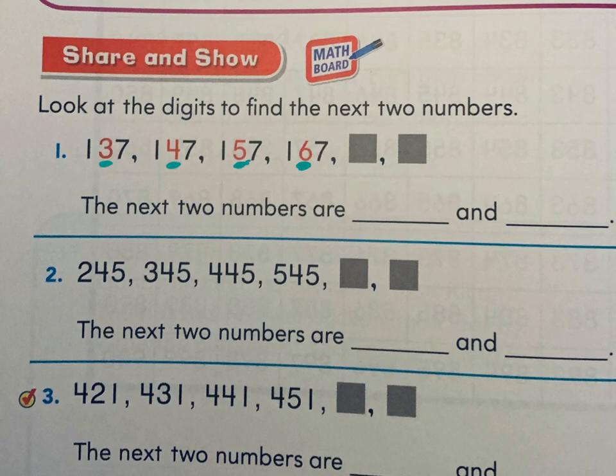The tens place is changing. So the next two numbers are, add 10, 177, and then add another 10, 187. The tens place is changing in this one.